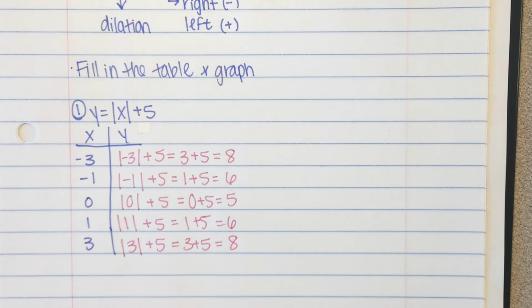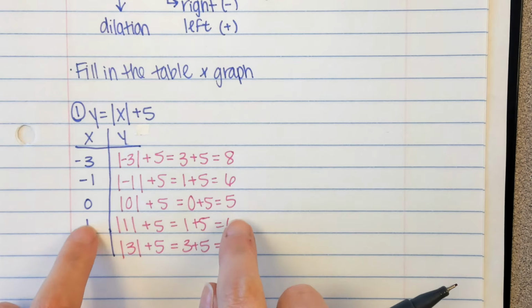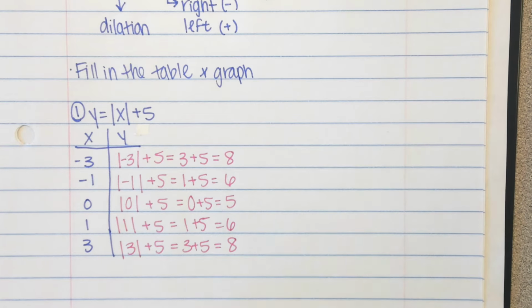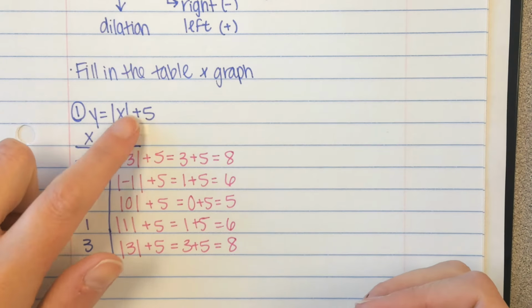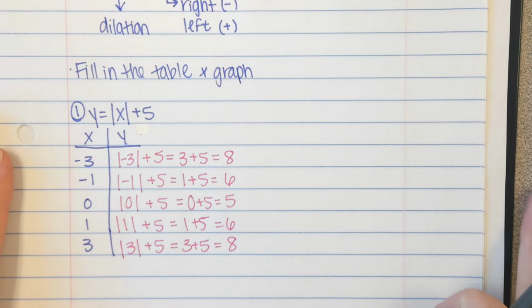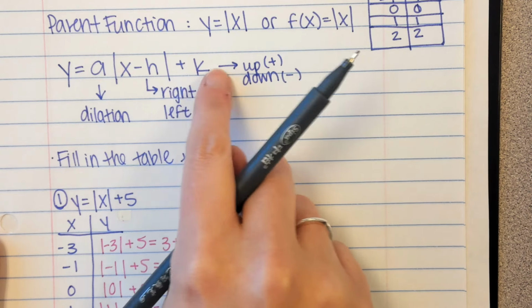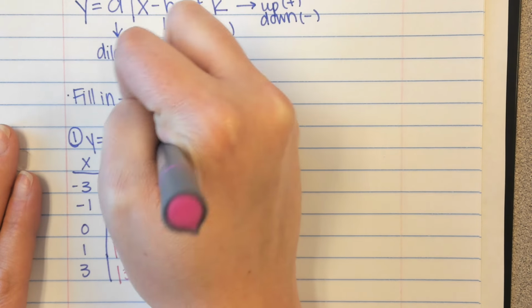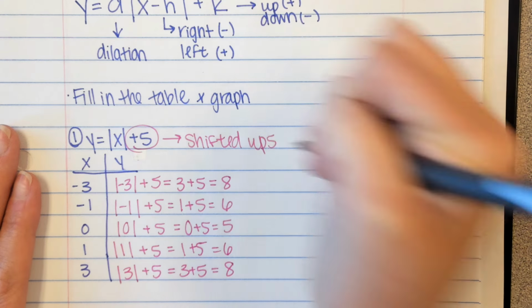The second part of the problem would be picking out the graph. Now, if it's multiple choice, you can take these ordered pairs and just see which graph has those ordered pairs. You could also, if it's not multiple choice and you actually have to graph it, graph those points, or you can just look at the equation and see how it's been moved. So we have a positive number on the outside. If we go back up to this form, we said a positive number on the outside means we move up. So that means the graph has been shifted up 5.